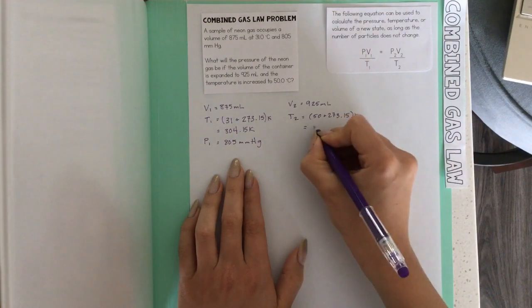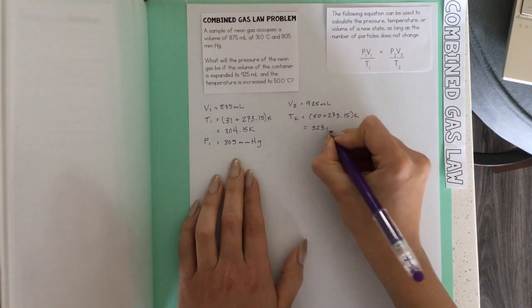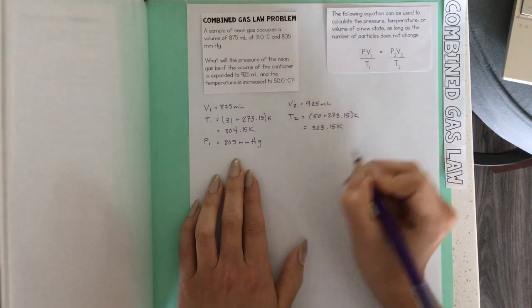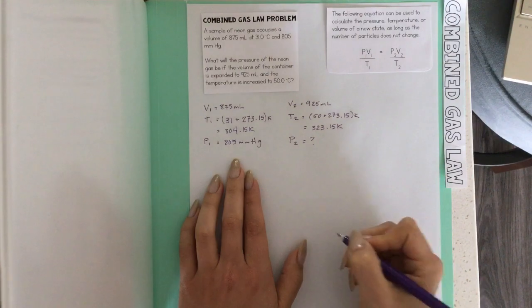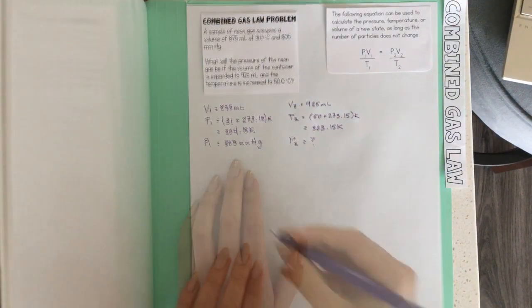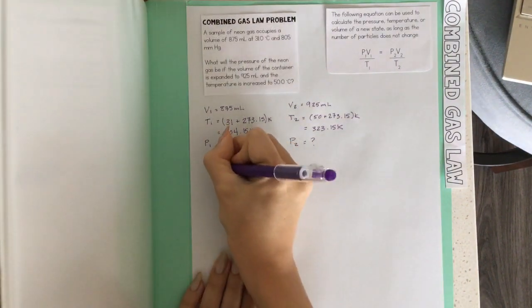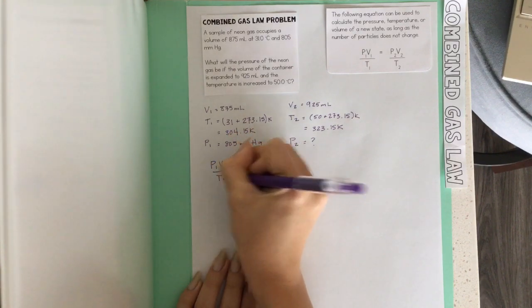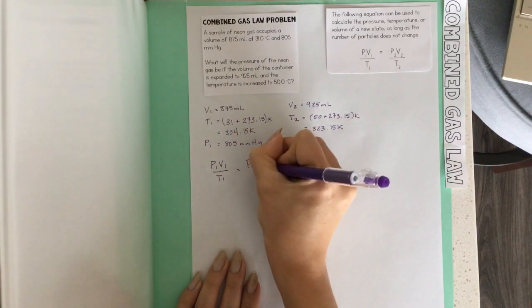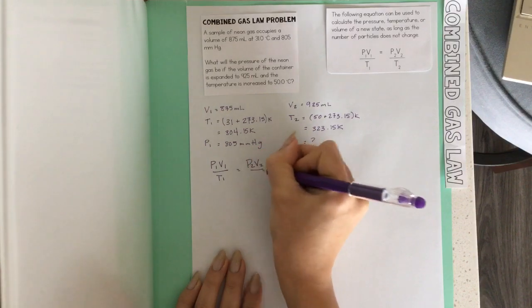And that is 323.15 Kelvin. And we have our final pressure that we're looking for. Now to use our equation, P1V1 over T1 is P2V2 over T2.